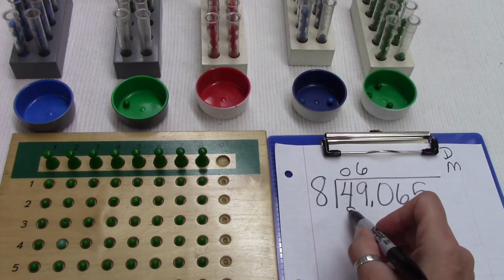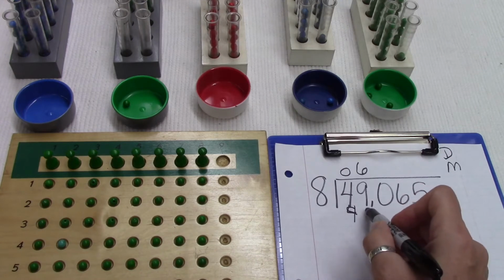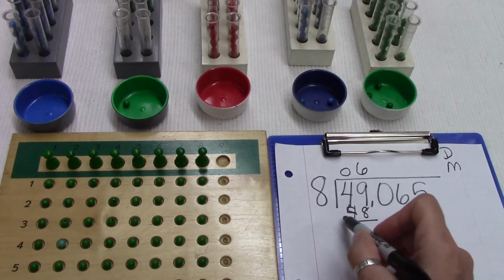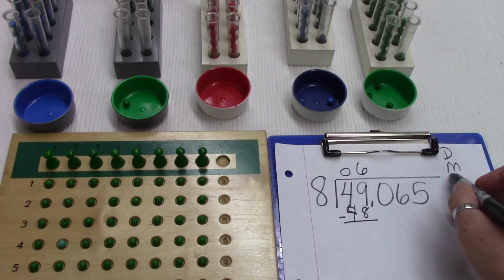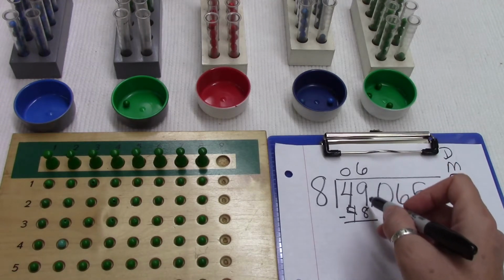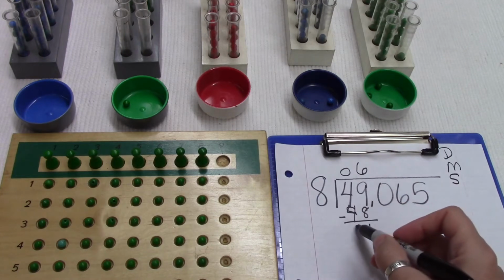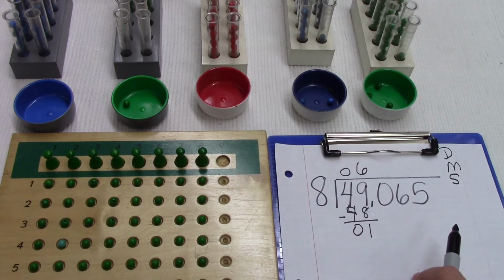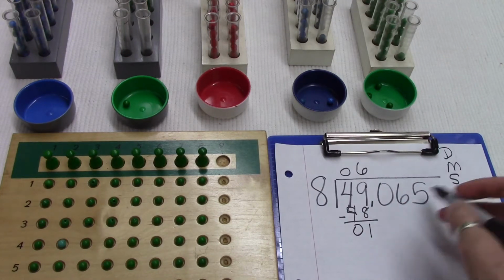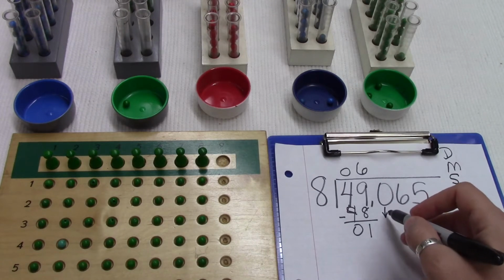So now we're going to do 48. I'm going to subtract. Sister. 9 take away 8 is 1. 4 take away 4 is 0. And then brother, bring down. We're going to bring the next one down.